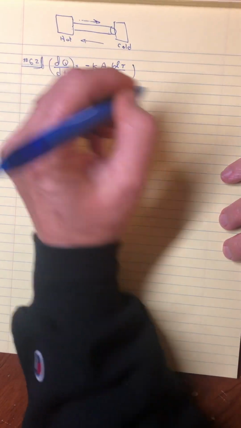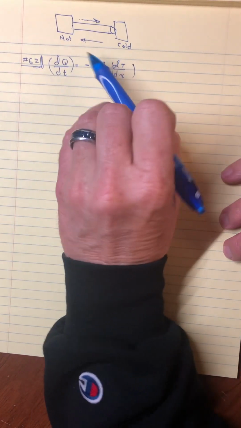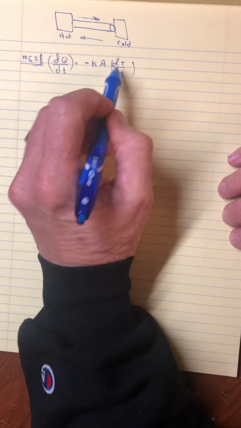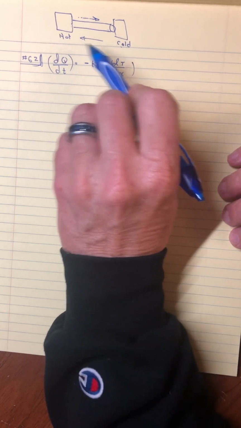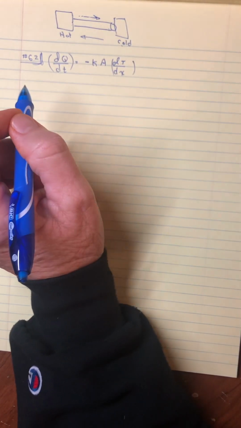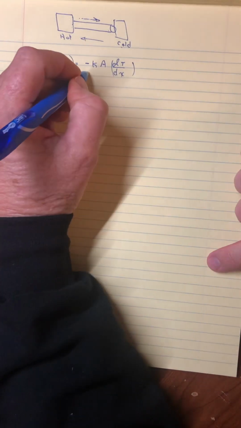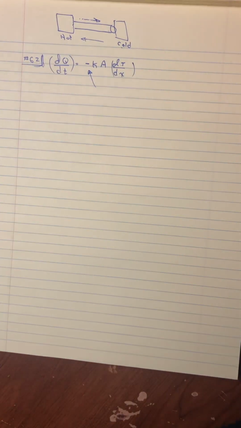And so this temperature gradient is going, in my picture, from the right to the left. This is how the temperature changes with position. It's an increase that way, which, of course, energy flows opposite. So I'm not sure if I included that negative. I don't think I did.